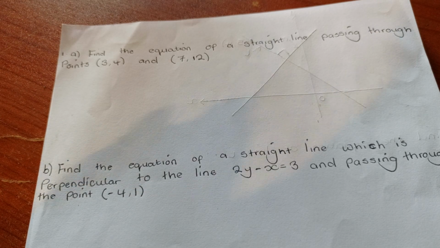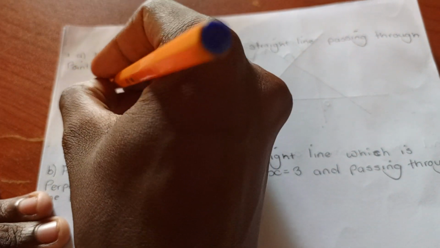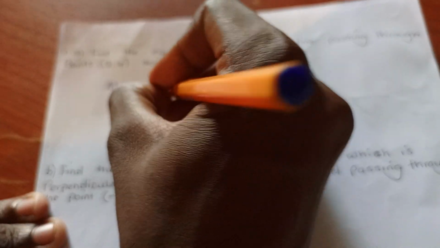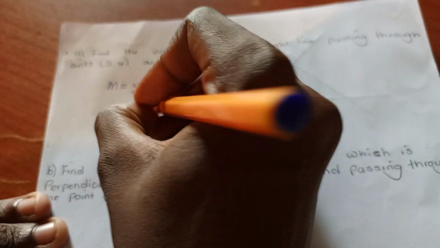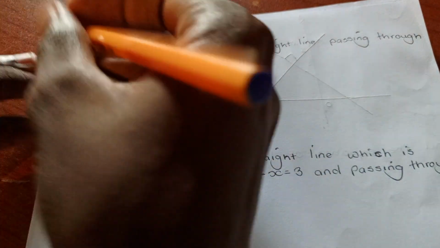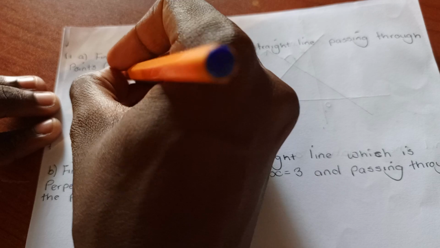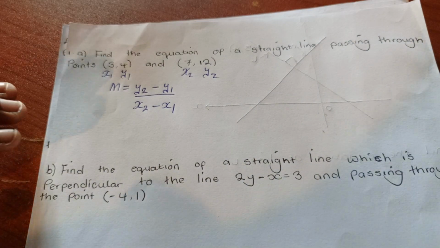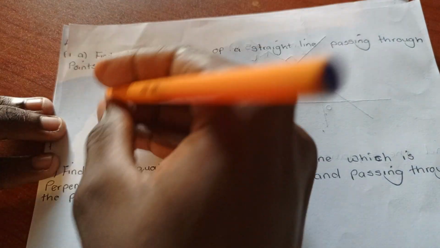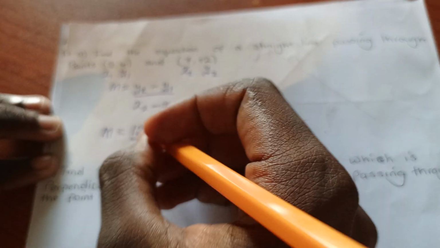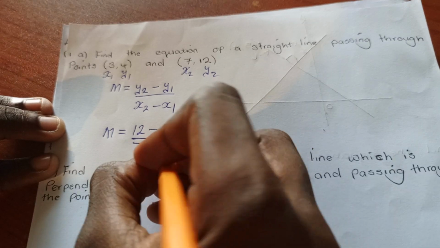So the formula for the gradient is given by m is equal to y2 minus y1 over x2 minus x1. So we have to label our points there. We can put this as x1, y1, x2, y2, like that. Then we can replace now. So m is equal to, our y2 is 12, minus 4, over 7 minus 3.